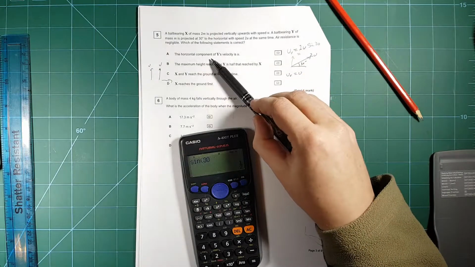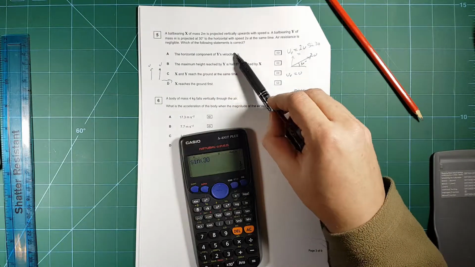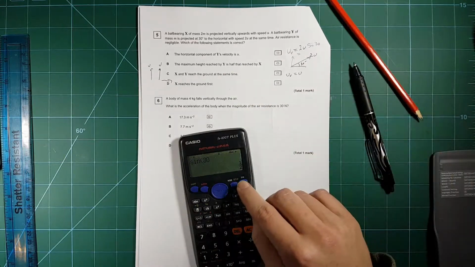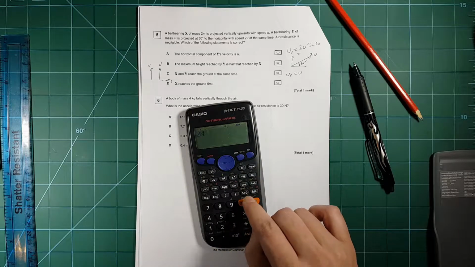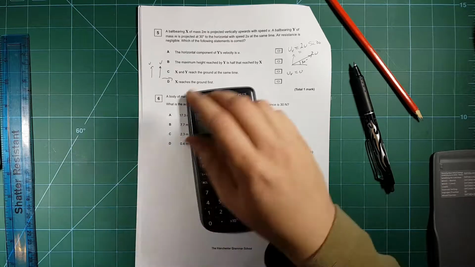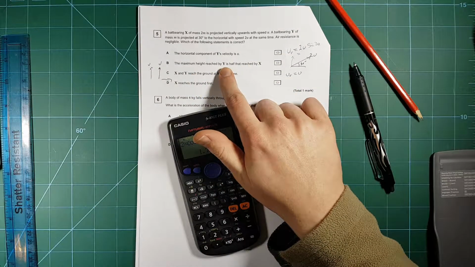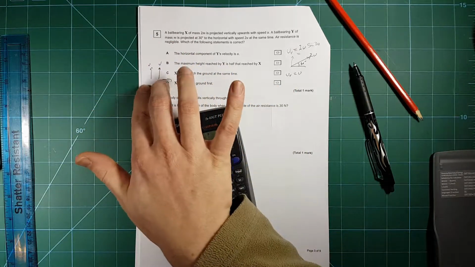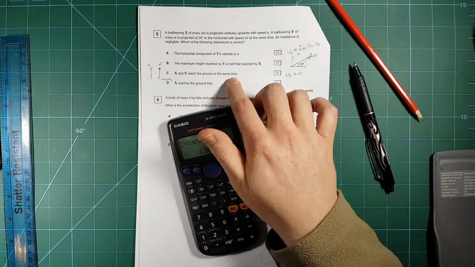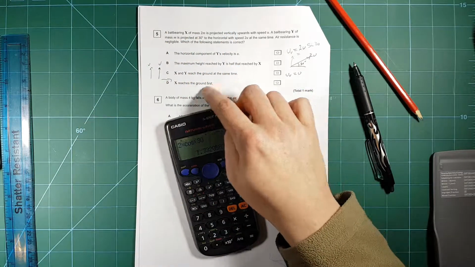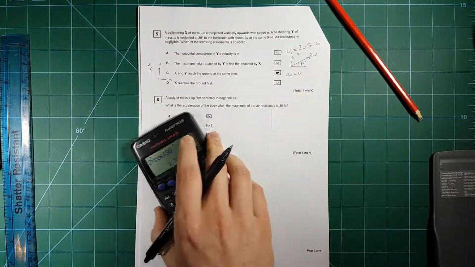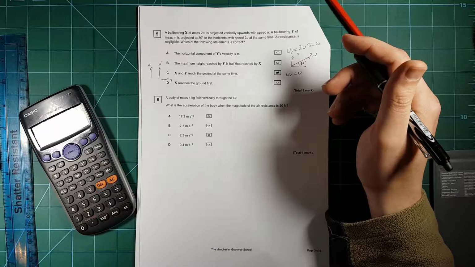So the horizontal component of y's velocity is u. No, that's the vertical component of y's velocity is u. Horizontal component is 2 times cos of 30, is root 3 u, so it's 1.7u. The maximum height reached by y is half that. Nope, they're going to reach the exact same maximum height because they're going to go up and down exactly the same. They hit the ground at the same time. Yes, they do, because they both have the same vertical velocity. X hits the ground first now. So it's C. They've both got the same vertical velocity, so therefore they both hit the ground together.